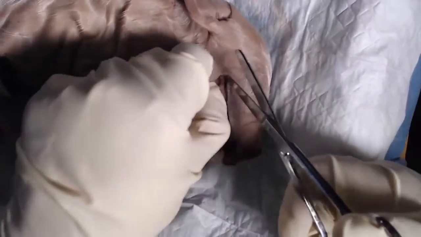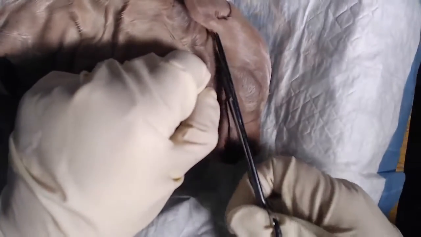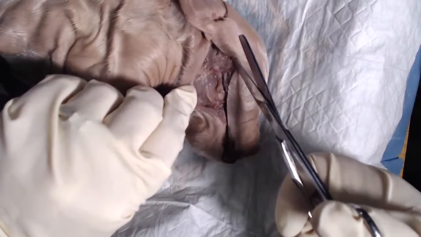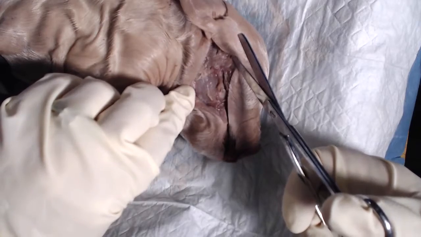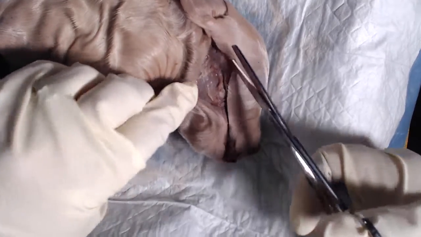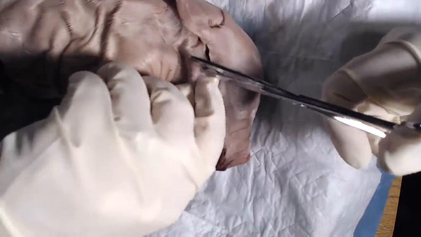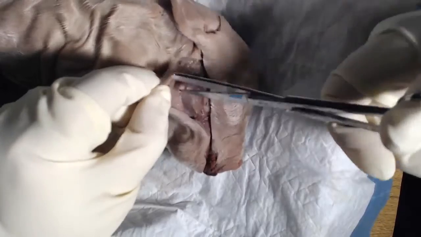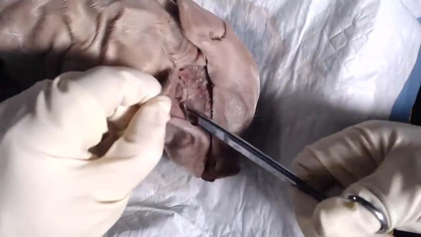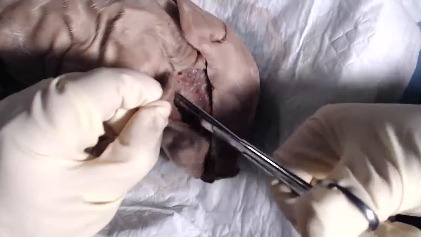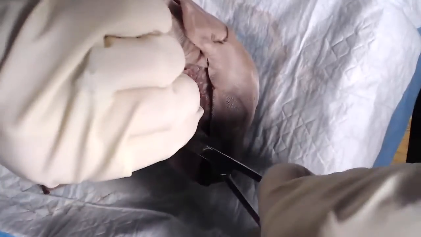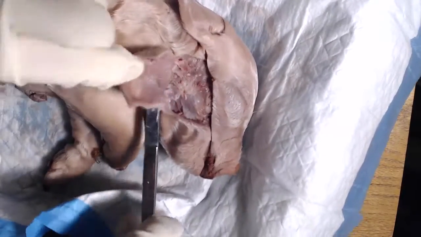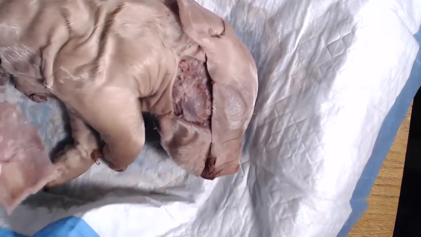You can continue your cut towards the ear. All right, now we're starting to see some structures as I pull away the skin. This is what you should be seeing on your own pig. And you can cut the skin away on either side to make flaps, or you can completely remove it if that's easier. I think I'll do that with my pig. Just totally remove this skin flap here.